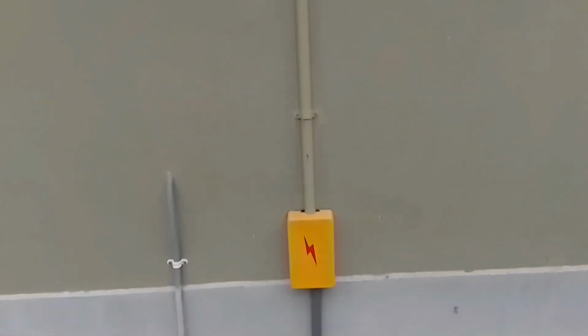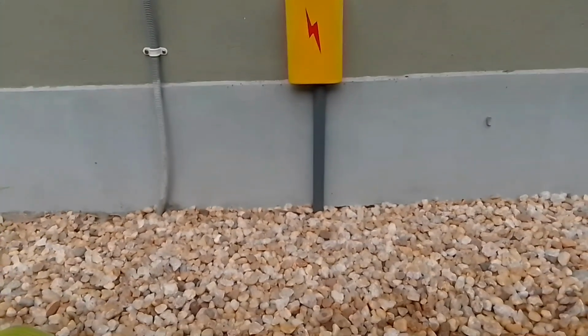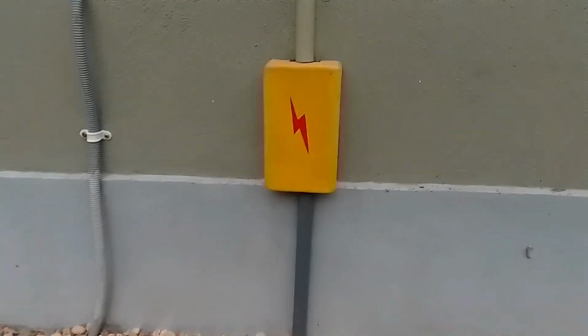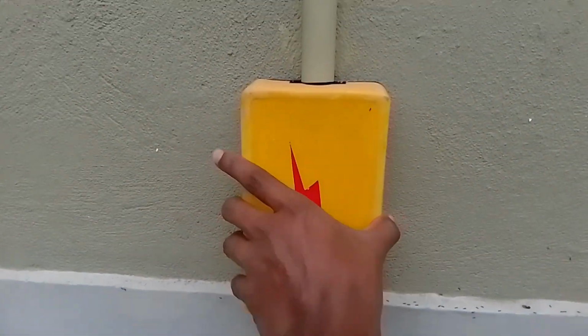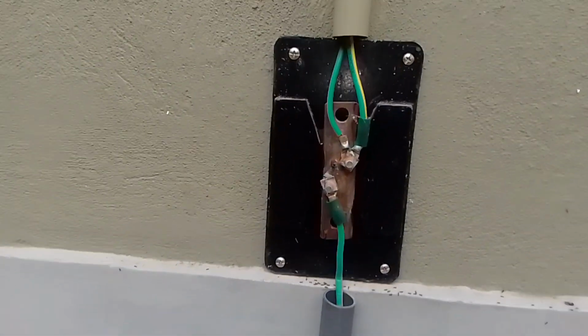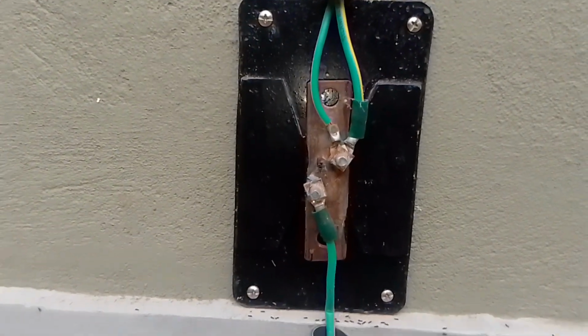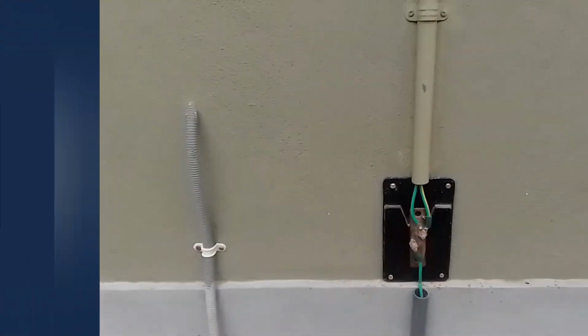And when you connect the earth wire to the earth rod, use an earth pit or this kind of earth inspection box for troubleshooting purposes.